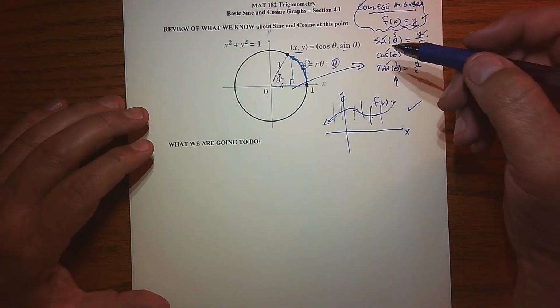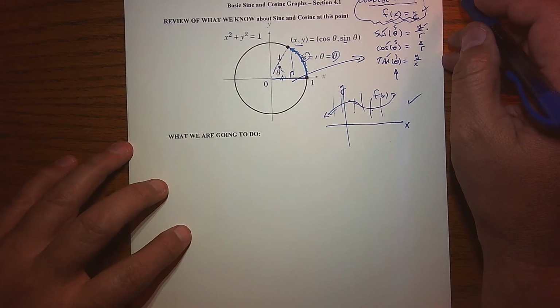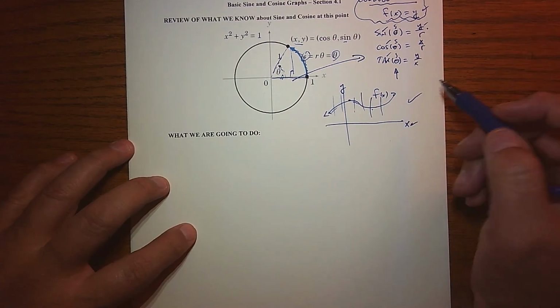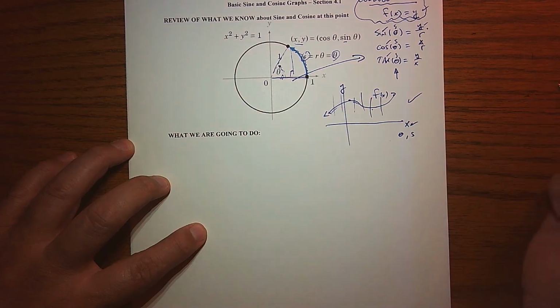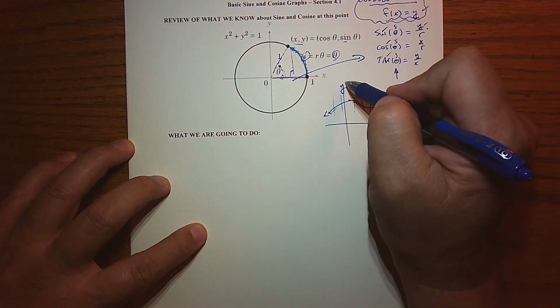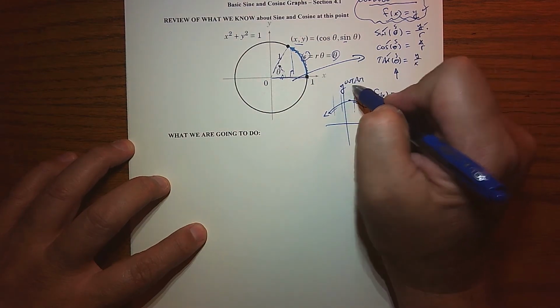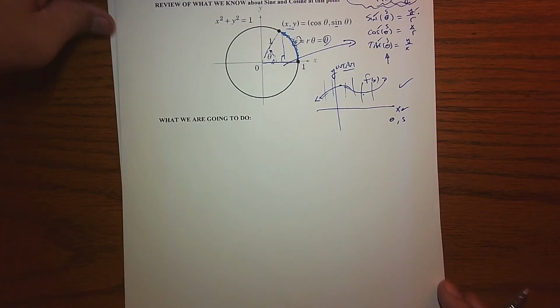And the other thing that we're going to end up doing is when we do put things along the x-axis, we can call it theta or we can call it s, and this would basically be the output of that, just kind of getting us ready for that transition.